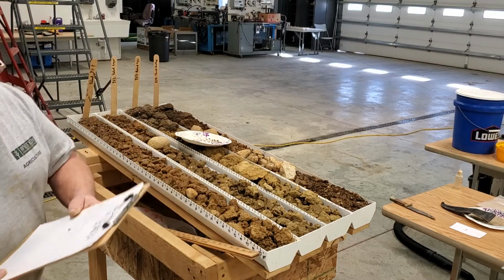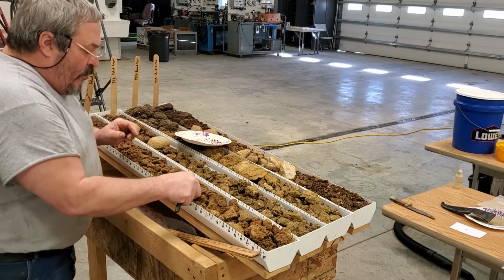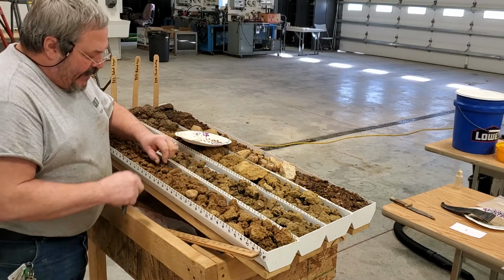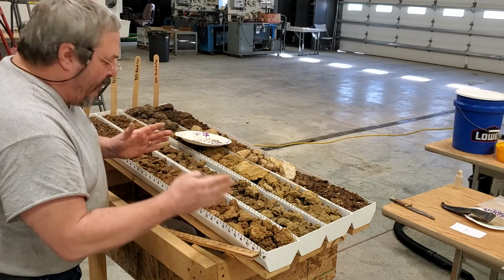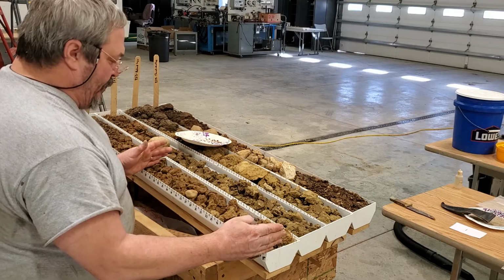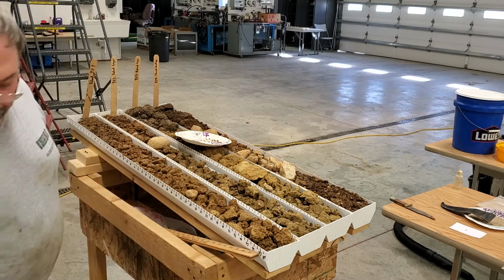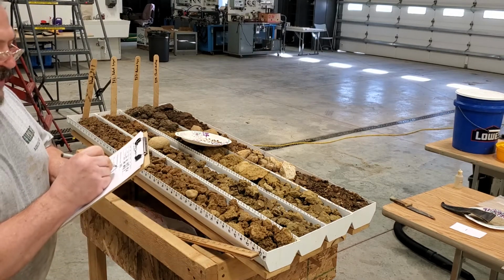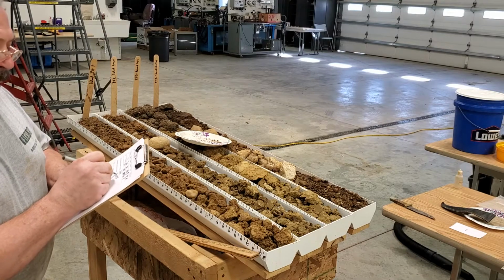Now when I get to 24 to 36 inches, that's down here, we start seeing pebbles and rocks. There's some big ones and there's little ones, and they're all rounded and smooth, and they're uniformly mixed throughout from here all the way down. So when the pebbles and rocks are uniformly mixed, that's glacial till. So parent material between 24 and 36 is glacial till.